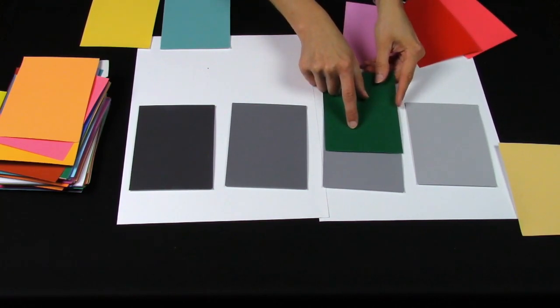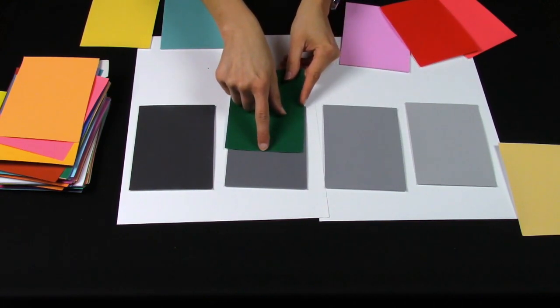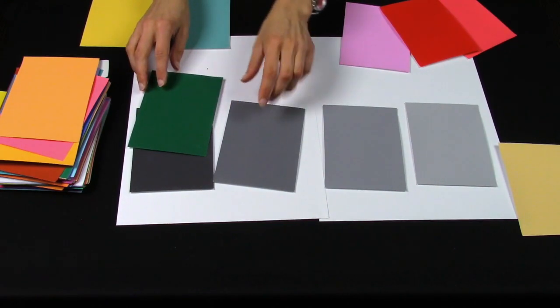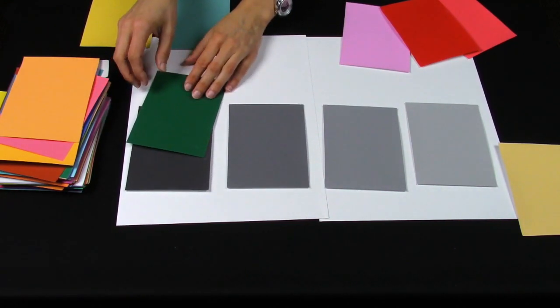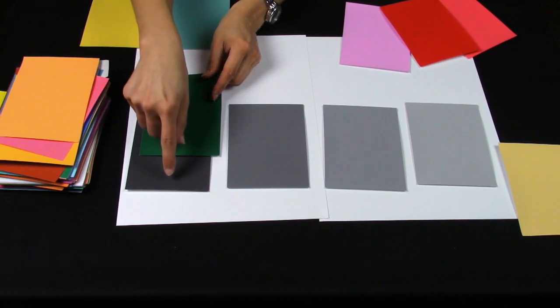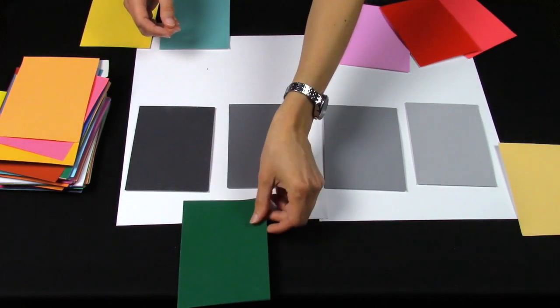Moving over here, still pretty hard. That's better. How about this one? It's kind of in between. We would like to have a gray in between, because this gray looks really dark. So let's keep it an option.